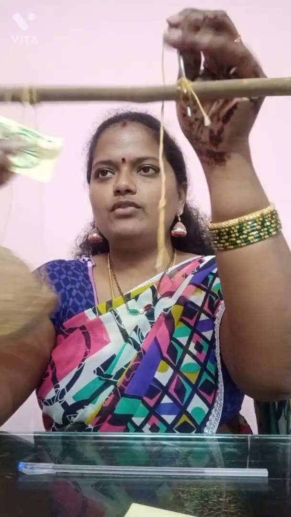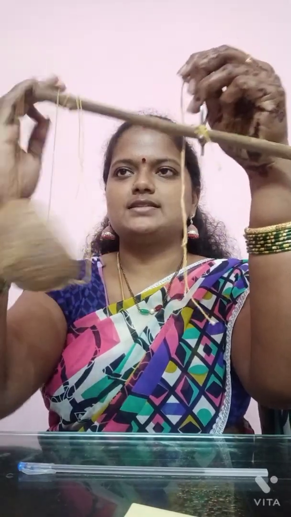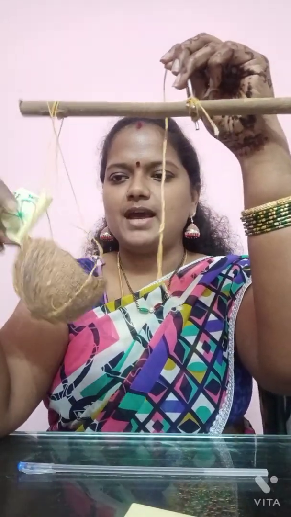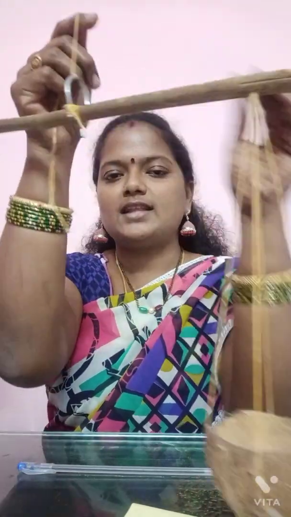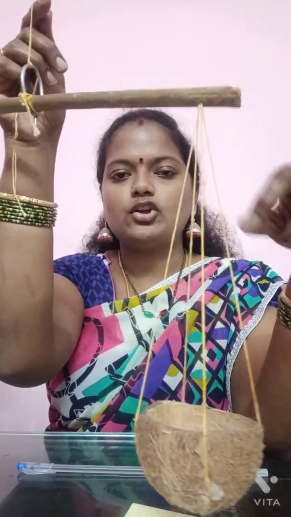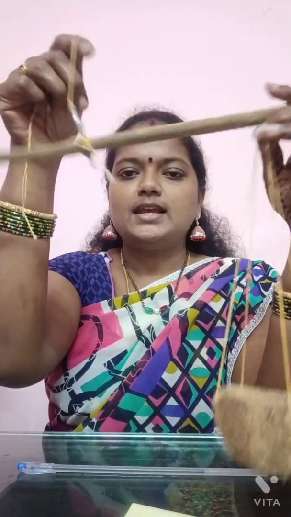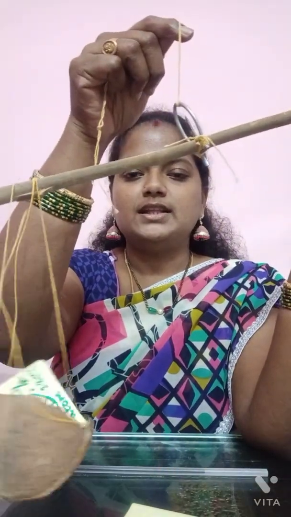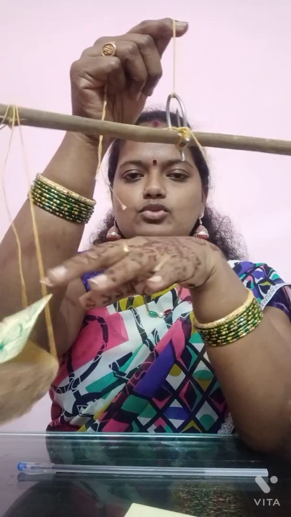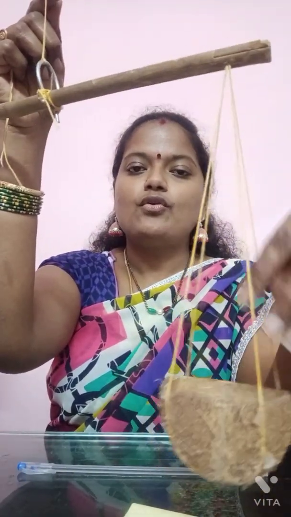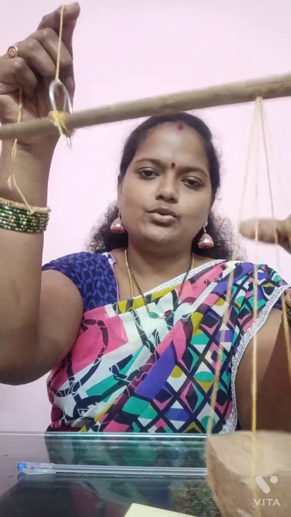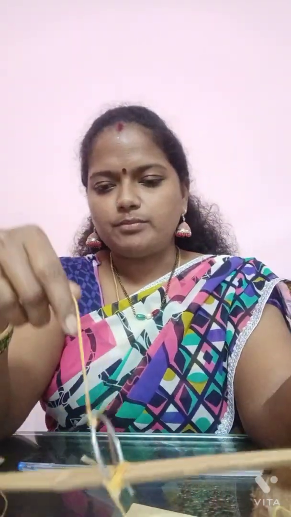Suppose I put a carbon atom on one side of the weighing balance. On the other side I should put 12 atomic mass units. If on one side of the weighing balance I put one nitrogen atom, then on the other side I should put 14 atomic mass units. But this is not possible.